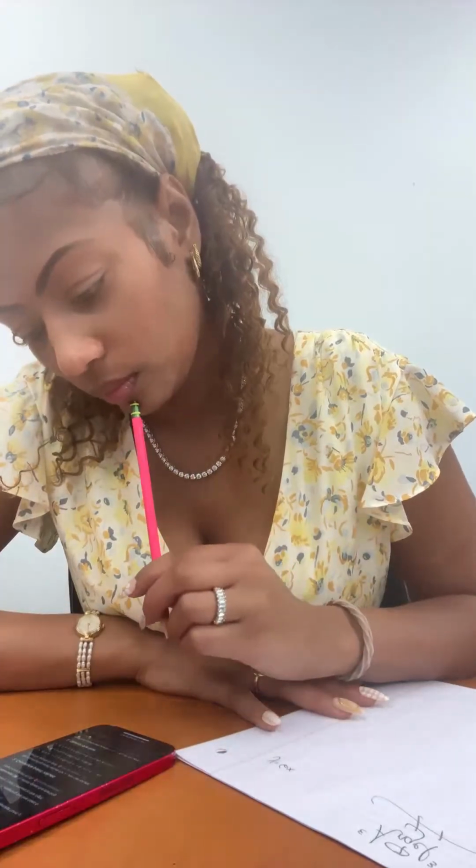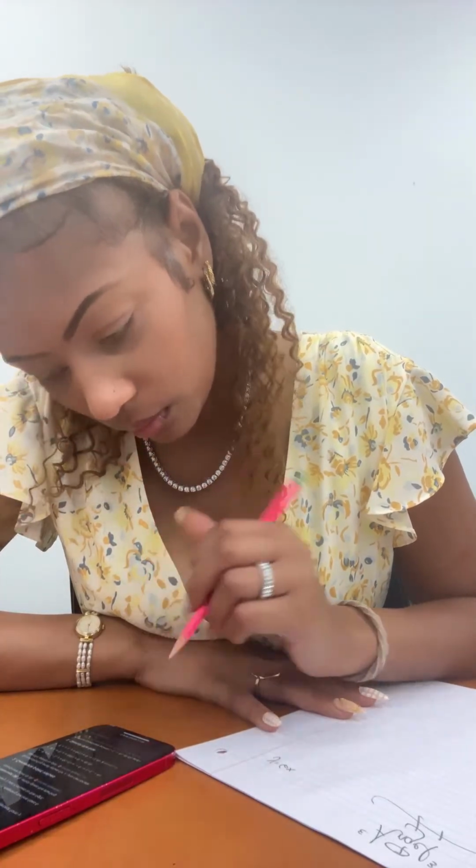Just connect them, and that's it. Let's see two more and then we can take it away. Write an equation of the line.